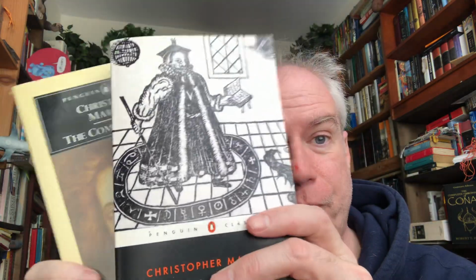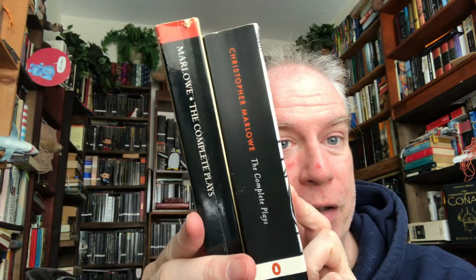Marlowe is very nearly as good as Shakespeare. He lacks that particular Shakespearean magic of interiority, in my opinion, but his plays are still amazing to read. And Penguin did this edition for a long time, and then they came out with another one in the 2000s. This one, which you can see is bigger.